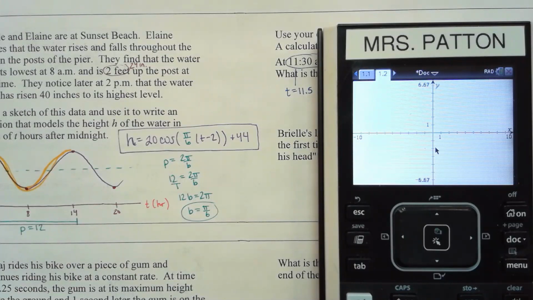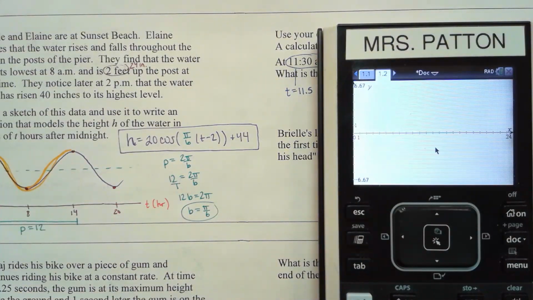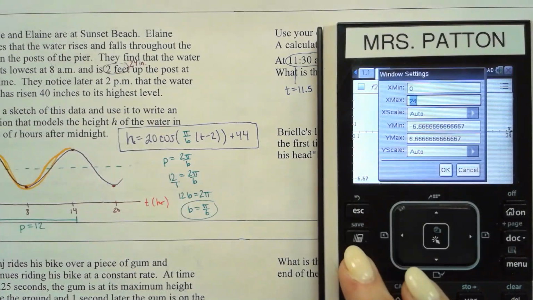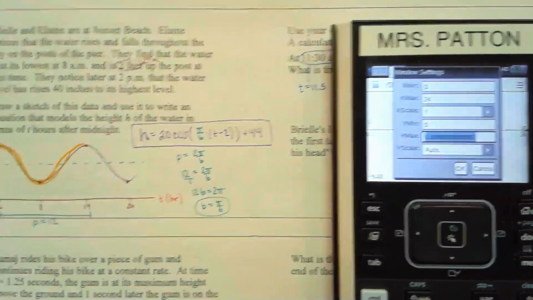I'm going to have to change my window. So I hit menu 4-1. I'm going to make my window go, I don't know, how about 0 to 24, right, for hours in a day. And, you know, you can go up by 1s or 2s or whatever. My y min, I'm going to have it be 0, but my max, this graph is going up to 64.